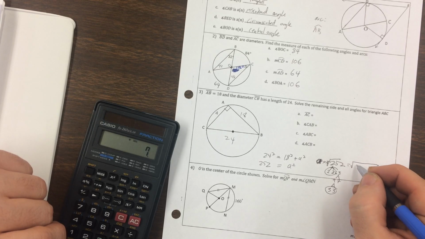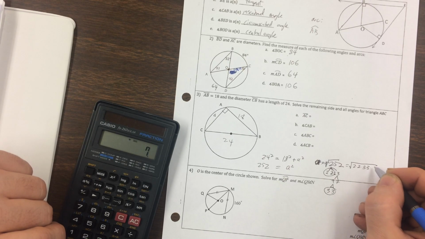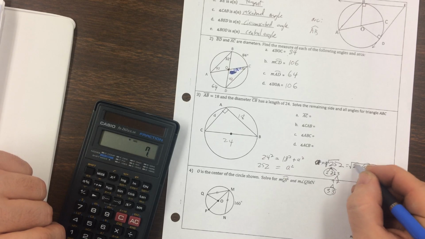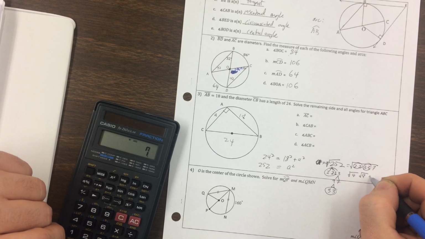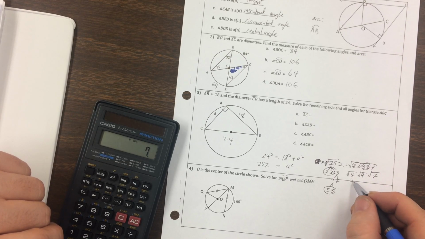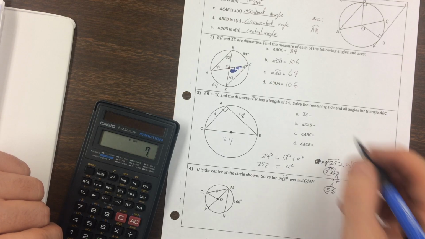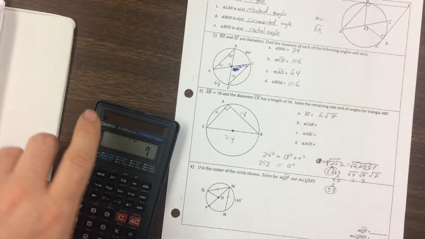So this is equal to the square root of 2 times 2 times 3 times 3 times 7. There's my pairs. Square root of 4 times the square root of 9 times the square root of 7. Square root of 4 is 2. Square root of 9 is 3. So this is 6 times the square root of 7.